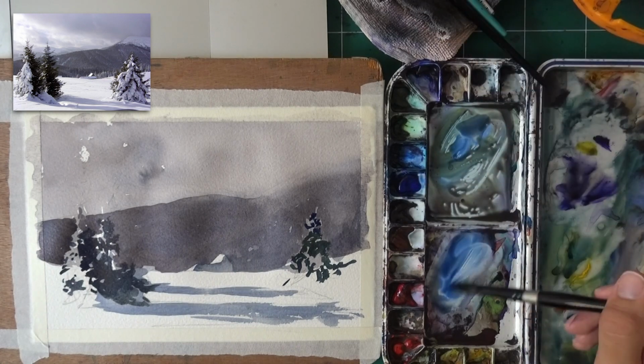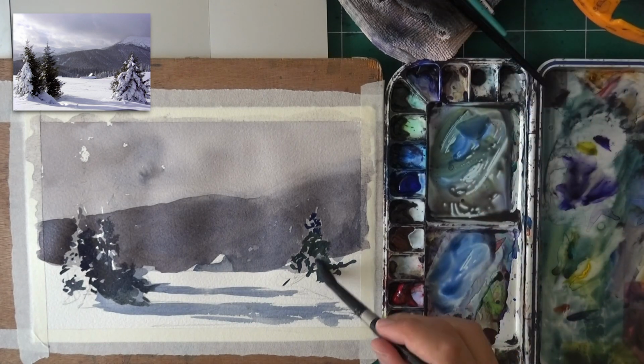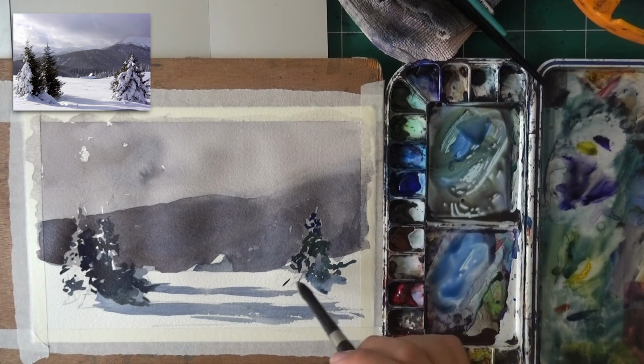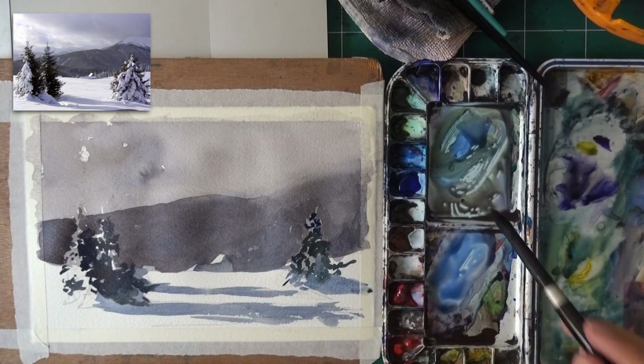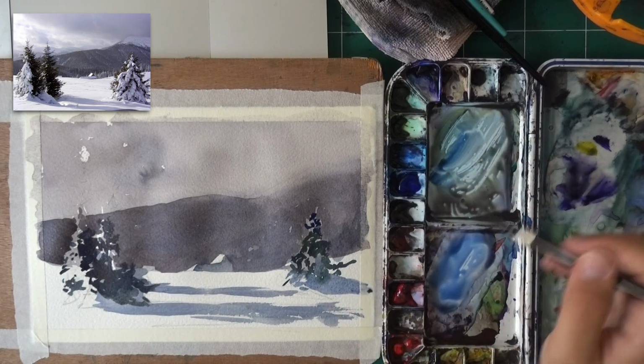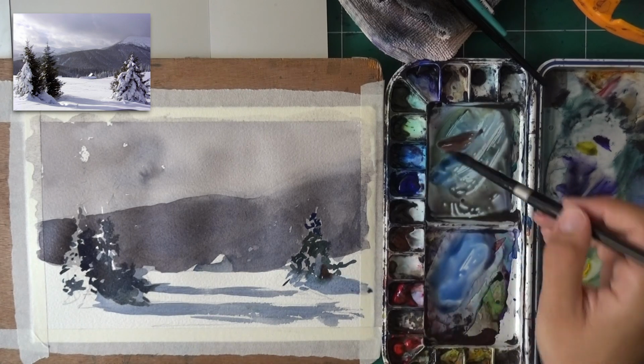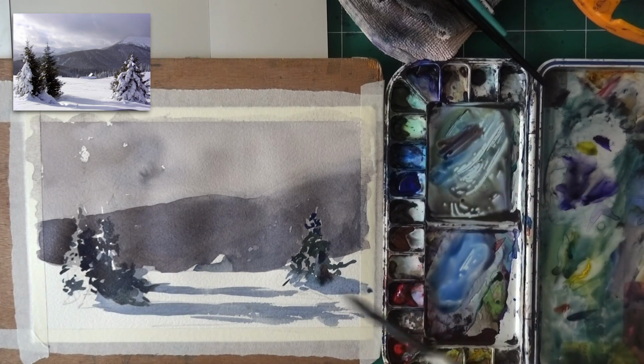You can always encounter a reference of a type you haven't really tried to paint before, and then you have no idea what to do. So that happens a lot. And I'm not very proficient in winter scenes and snow, so that's one thing I do want to work on, which is why I'm making this video. So here we go, 2 trees.